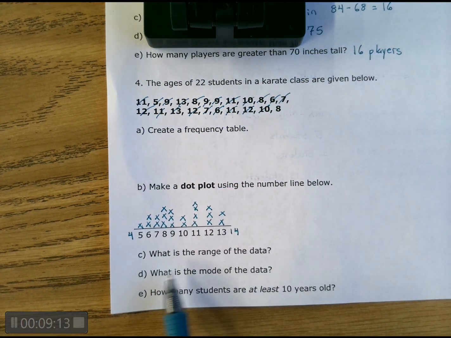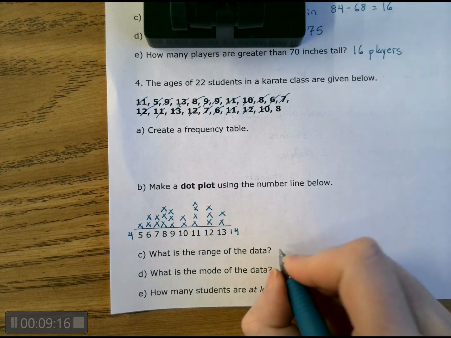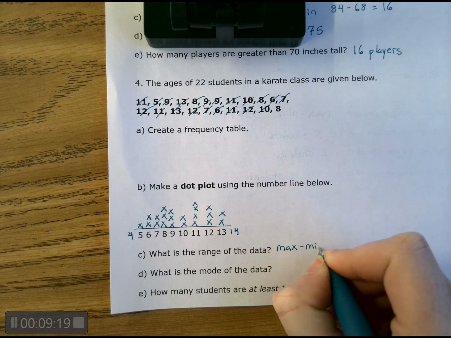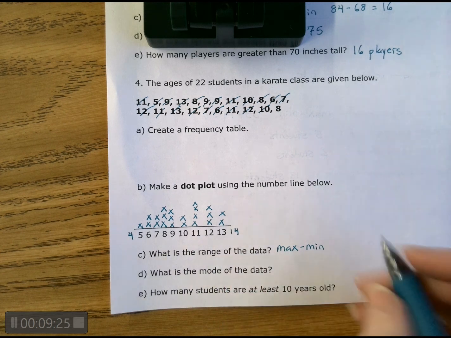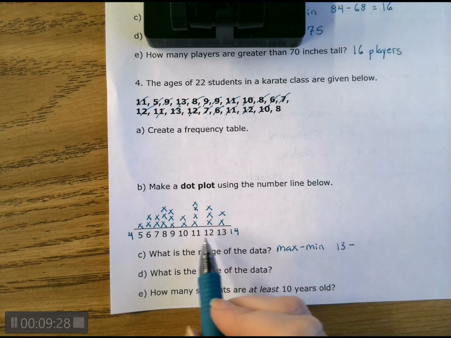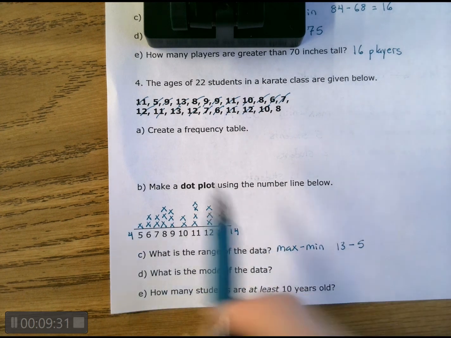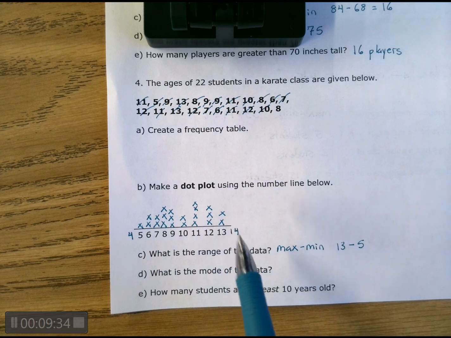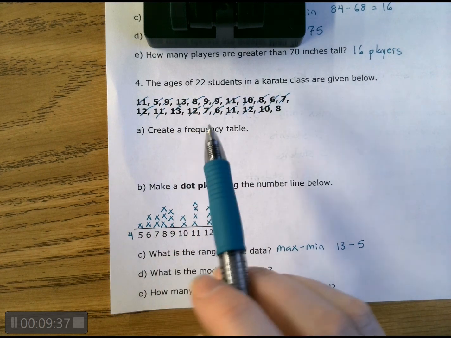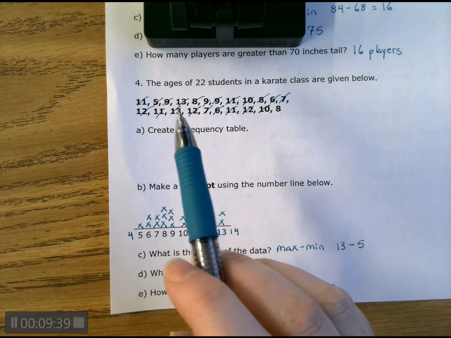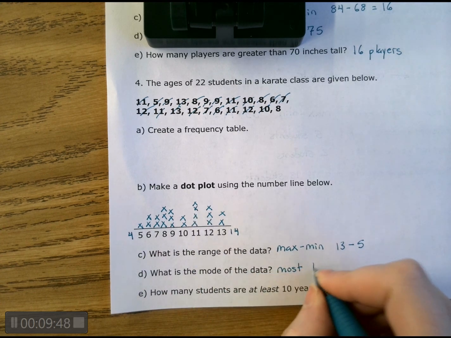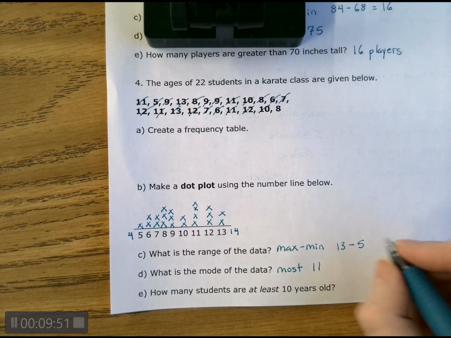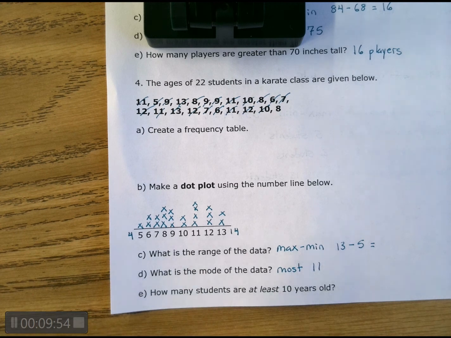Alrighty, so now what's our range of our data? Which is going to be our max minus min. So even if we have the number 14, we go to where the X is. So that's going to be 13 minus 5. And also, you have all this data up here. If you had a 14, it would be included in your data. So you can always look for your maximum number minus your minimum in that data. And the mode is most. And that's going to be 11, because it has 4 X's. Oh, and 13 minus 5, sorry, gives us 8.